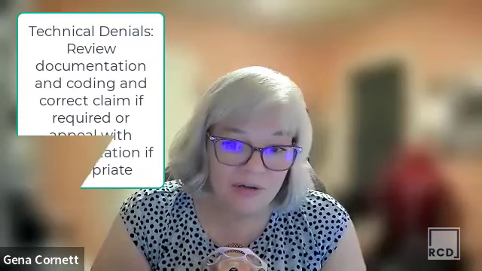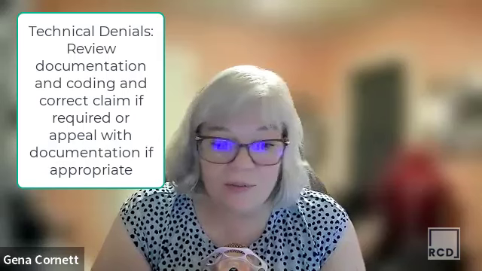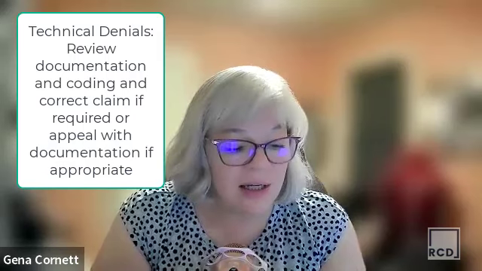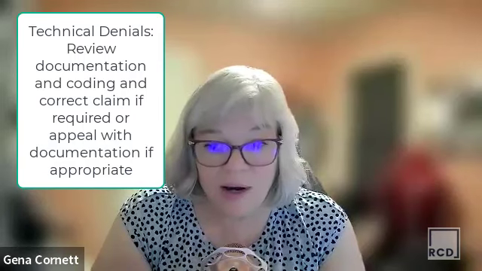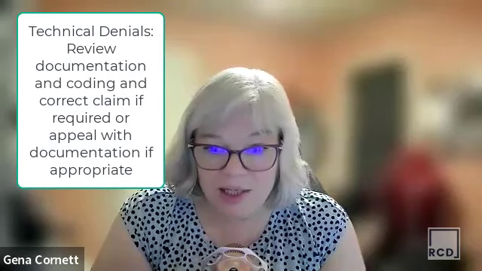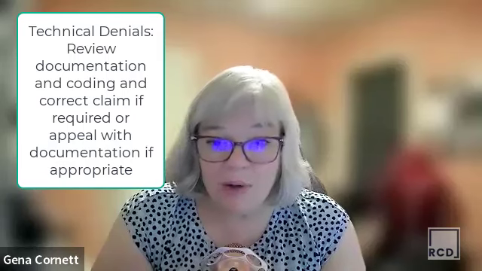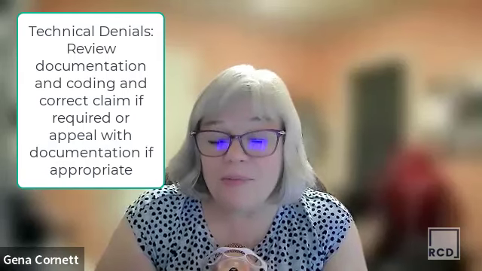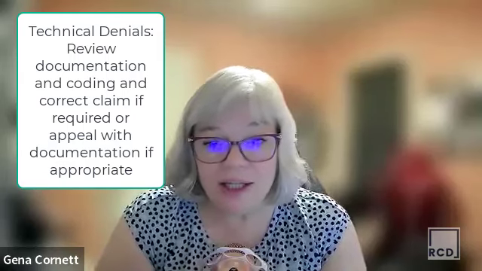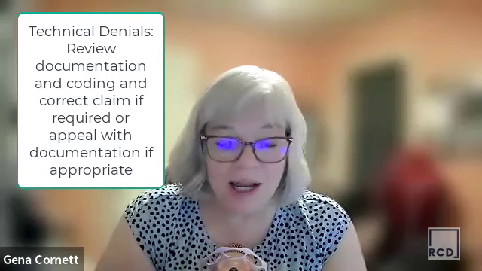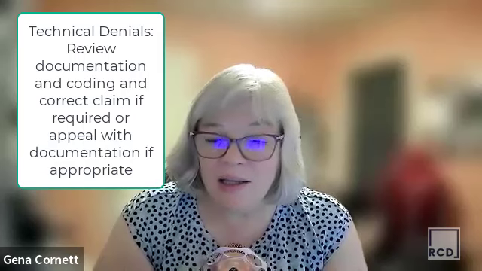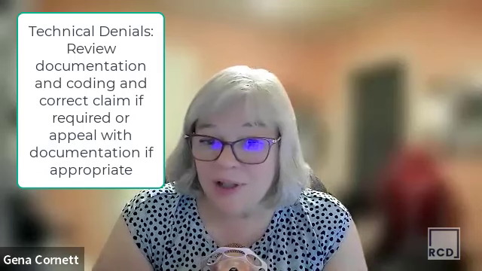And finally, for technical denials, those are often due to coding errors or missing modifiers. So again, you're going to want to look at the documentation. Was it coded correctly? Was there a procedure that should have been unbundled, but we didn't put an appropriate modifier on it to unbundle it? So a 59 modifier or one of the X modifiers, perhaps. Did we code something that wasn't really there?